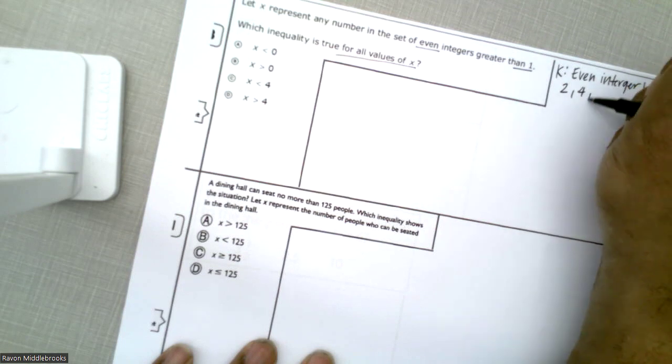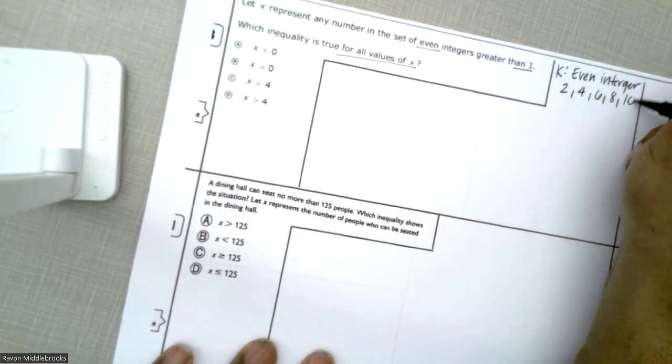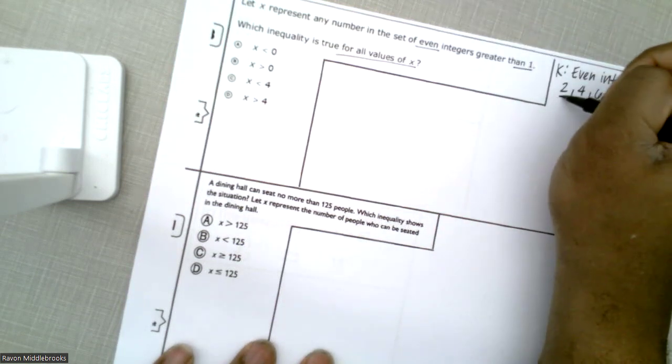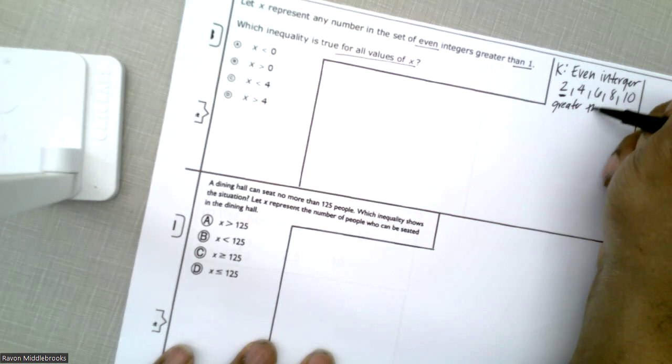Even integers would be like 2, 4, 6, 8, 10. But it said greater than 1, so we would start at 2. It would not include the opposites because there are no negatives greater than 1. So these are even numbers greater than 1.